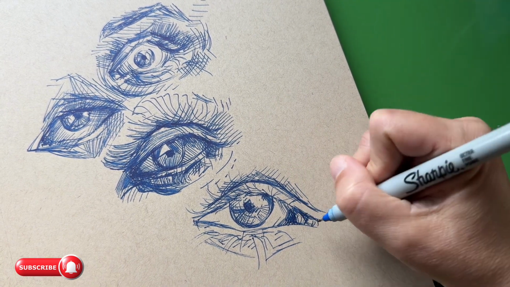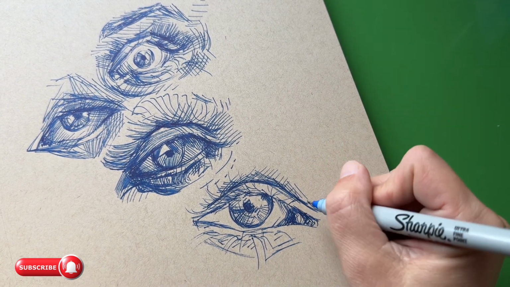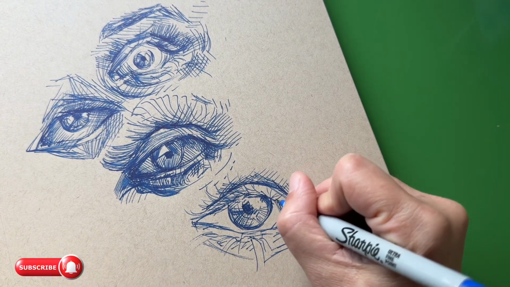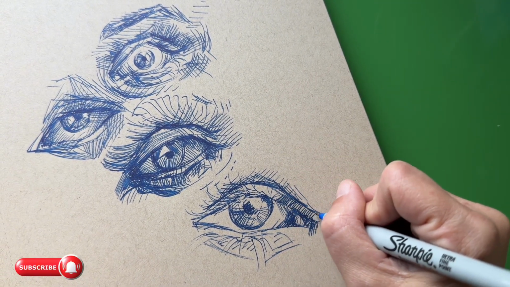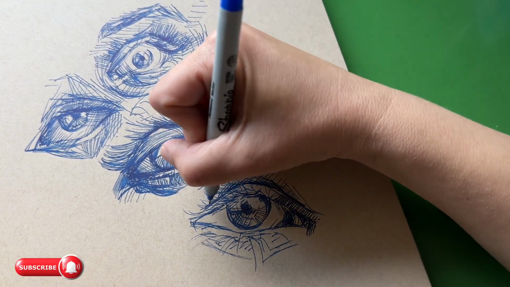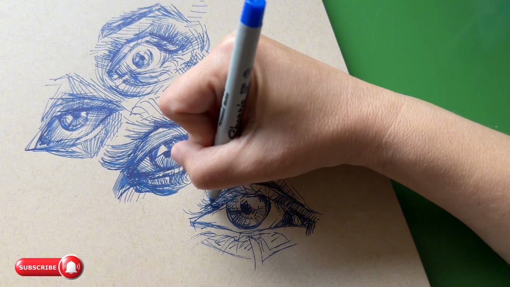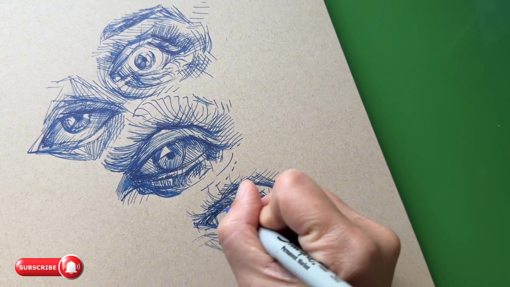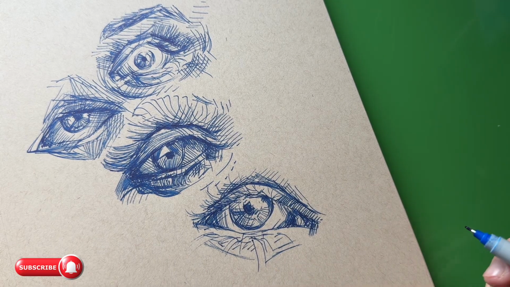Okay, so for this one, I'm not going to do too much here, but I wanted to show you that I have a little bit more emphasis on the tear duct and a little bit more emphasis on the eyelashes. For the eyelashes, what you want to do is just flick your hand, and that will help you get eyelashes. You can layer them together, and eyelashes tend to go in different directions. That's just something to be aware of.